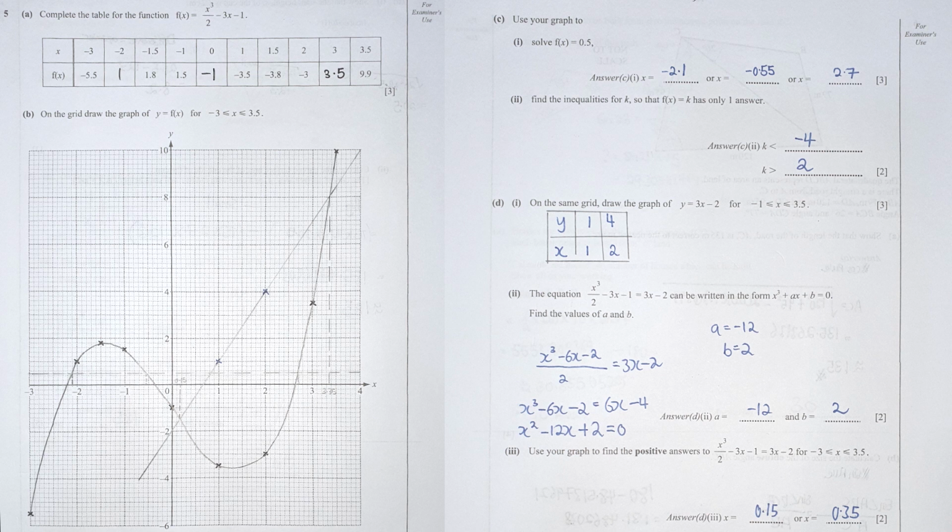In section 2, can be written in the form x cubed plus ax plus b. This one is basically requiring you to make all of them into a format that is without denominator. So first thing that I did was to change everything on the left hand side into a denominator of 2. So I multiply 2 into 3x and 1, I get x cubed minus 6x minus 2 over 2 equals 3x minus 2. Cross multiply them, you get your final result as x cubed minus 12x plus 2 equals 0. So your a will be -12 and your b will be 2.